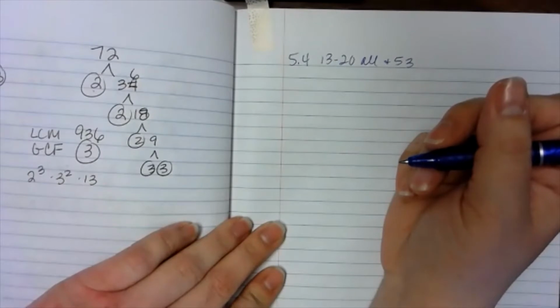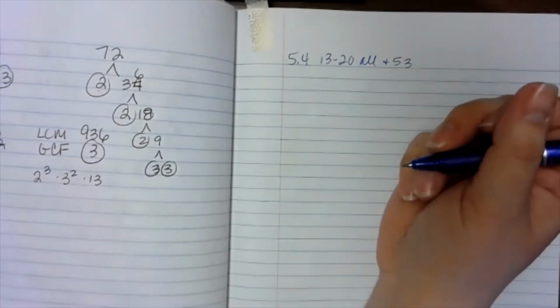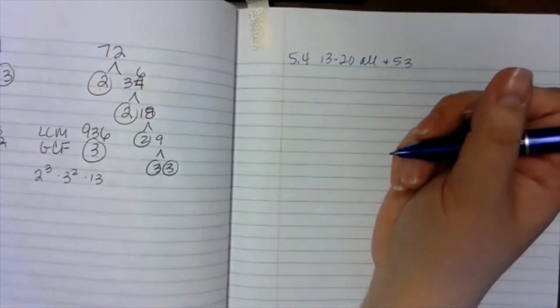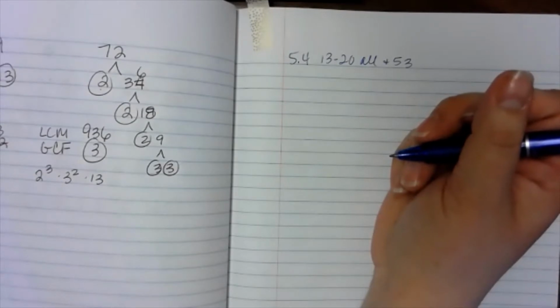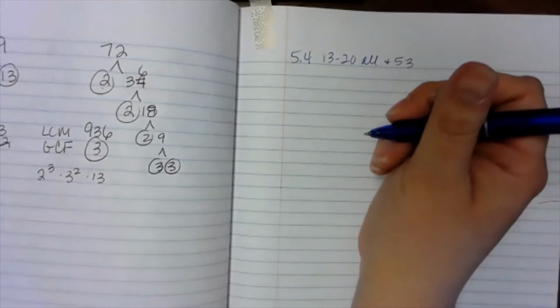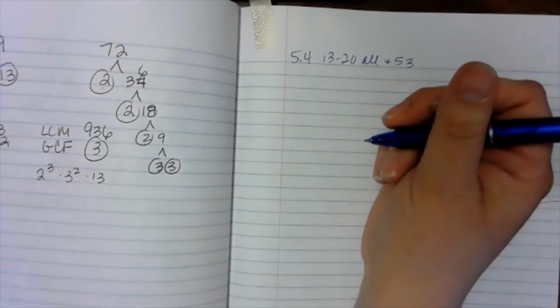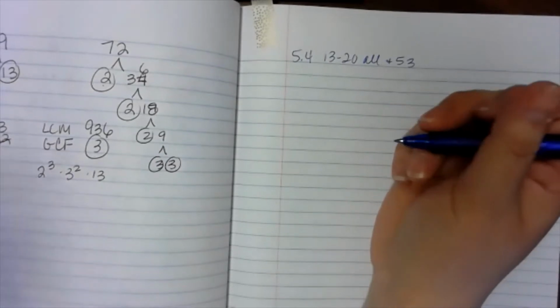Graph the data and draw a smooth curve that models the relationship between Grant's income and his offering. All right, so we have a table that shows us Grant's income, which is how much money he makes, and then how much of it he gives, like to church.